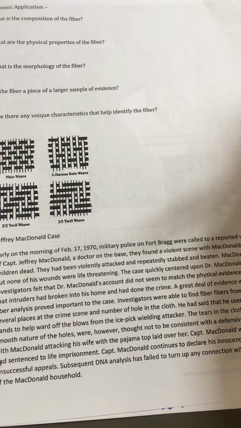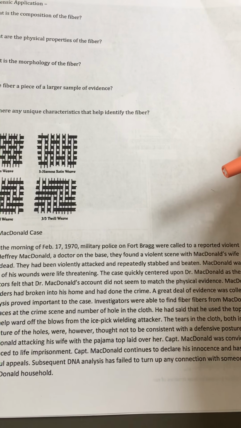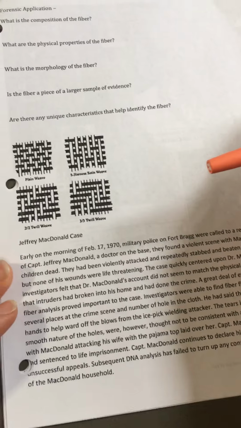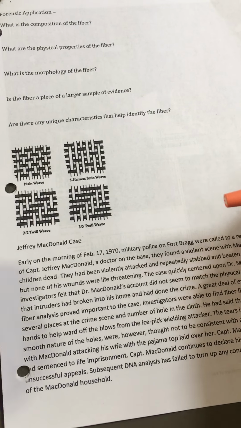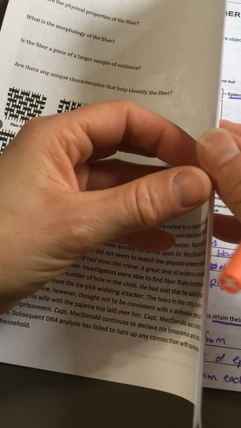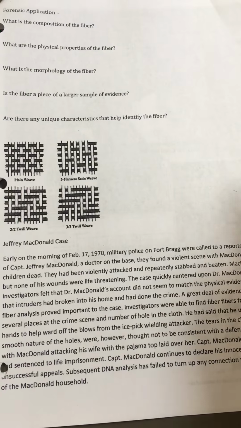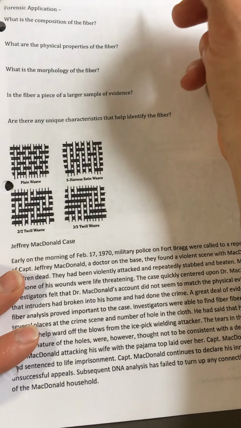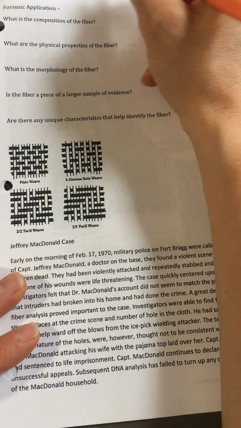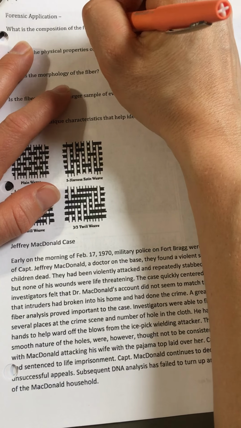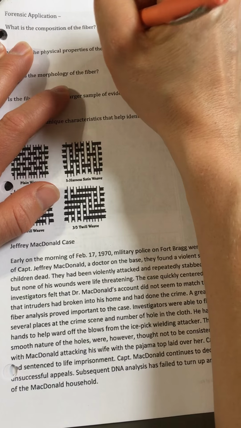All right. If we continue on, I just want to go through one last thing. So the forensic application for these fibers, and again, we're pretty close to being done with our notes for today because I'm going to stop at fibers. What is the composition of a fiber? What you need to know is what is the monomer?